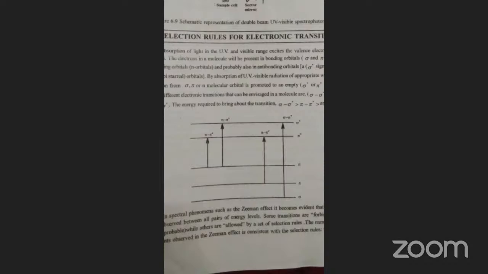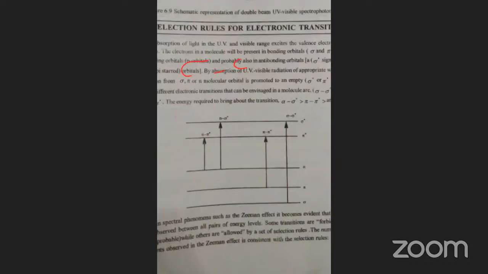Sigma to sigma star transition. Then pi to pi star transition. Look at this. So this one is called sigma to sigma star transition. This is called pi to pi star transition. Then this one is called n to sigma star transition. Okay, this once I repeat.